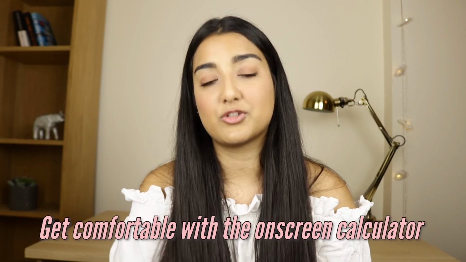Tip number 5 is to get comfortable with the on-screen calculator. A really good way of doing this is to be able to practice on a full-sized keyboard and with a mouse. On a full-size keyboard, you will find the numbers at the right-hand side of the keyboard, and do make sure you use these because it's much faster than clicking the numbers in with your mouse.